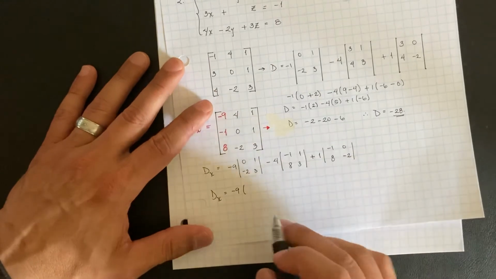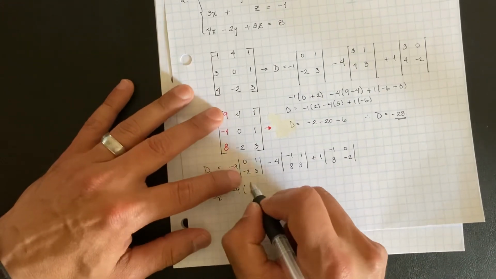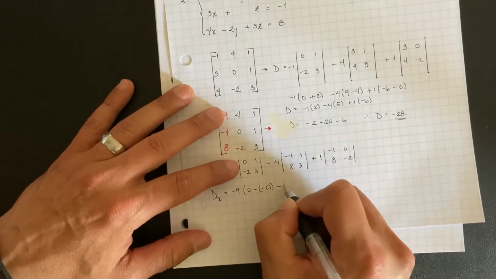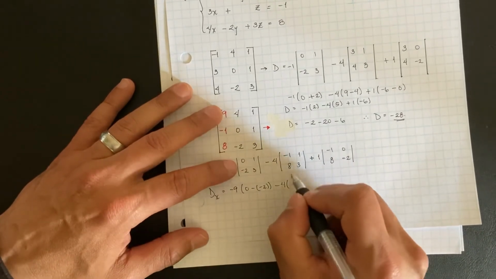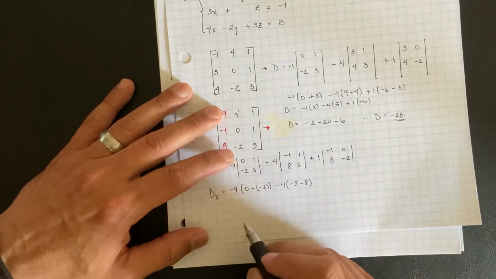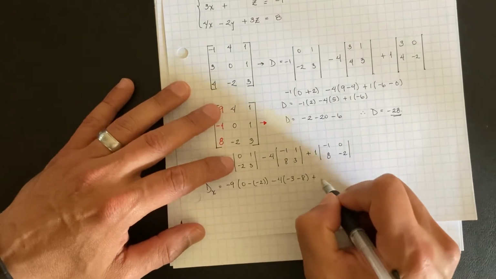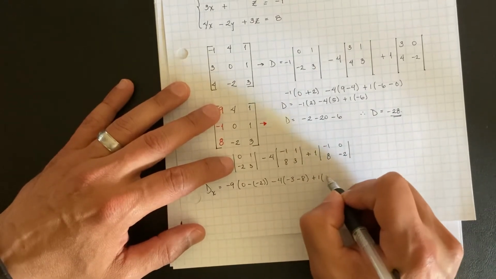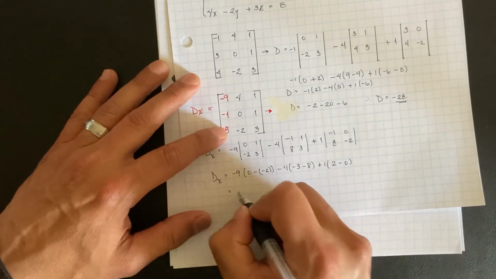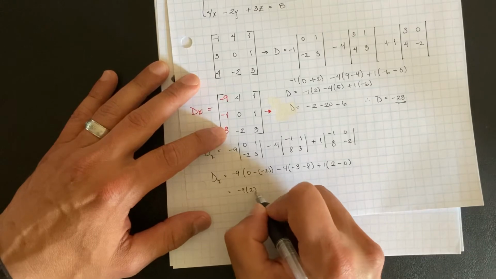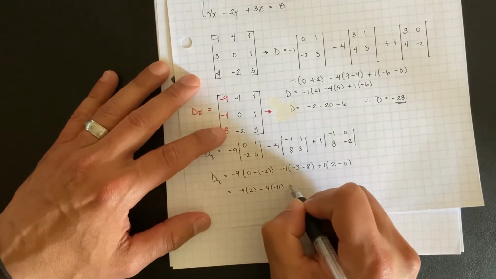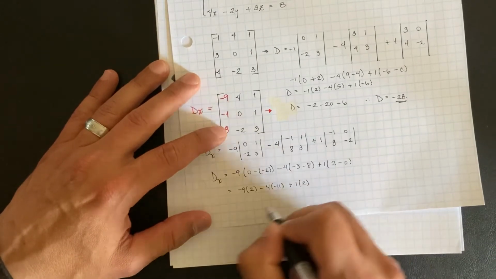Okay. And we're going to do 0 times 3 is 0 minus a negative 2, so be careful. And then minus 4. And then we go negative 1 times 3 is negative 3 minus 8 times 1 is 8. Okay. And so be careful with those double negatives. So negative 1 times negative 2 is 2 minus 8 times 0 is 0. So be careful. So we're going to get negative 9 times positive 2 minus 4 times negative 11. And then plus 1 times 2.